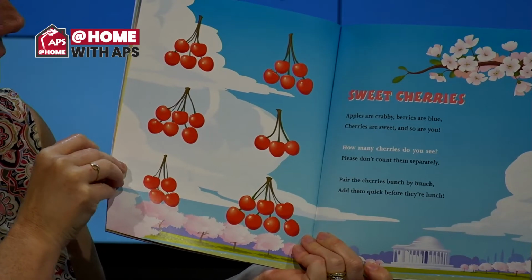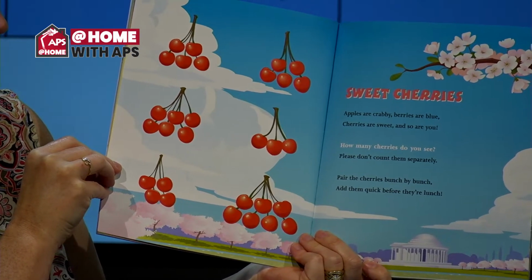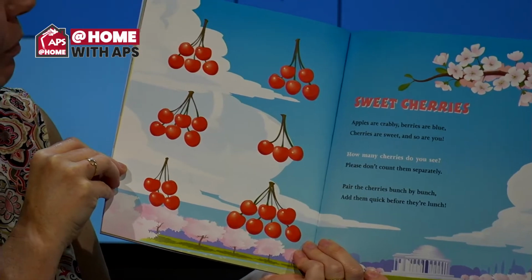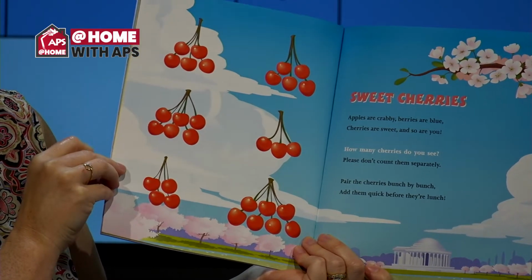Sweet cherries. Apples are crabby. Berries are blue. Cherries are sweet, and so are you.